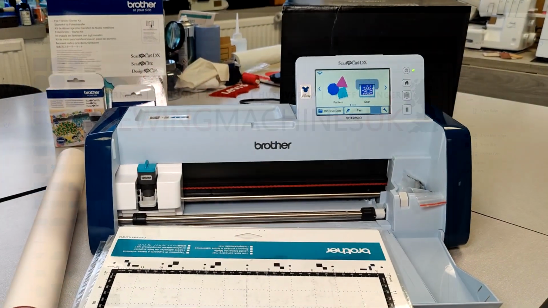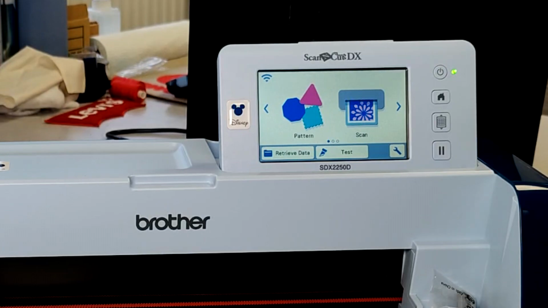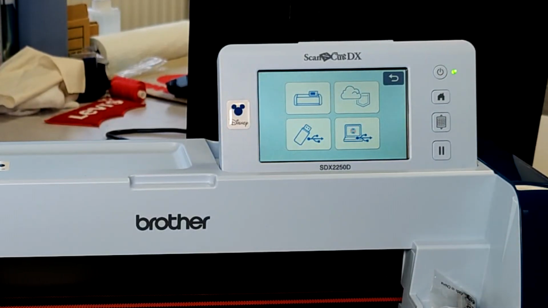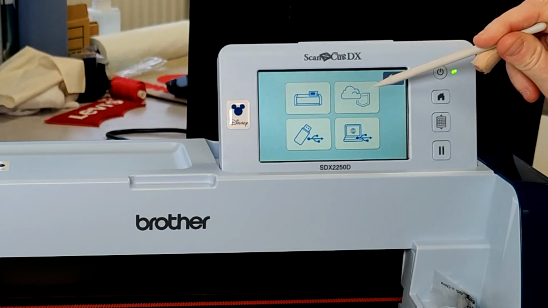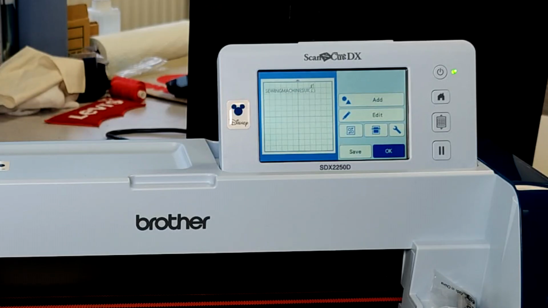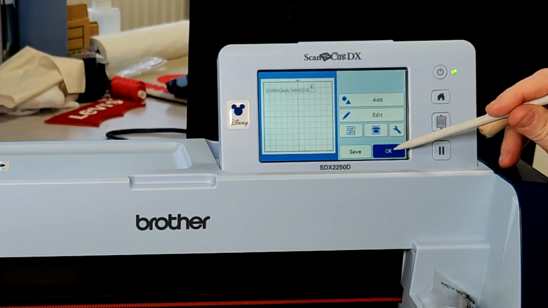So I'm going to retrieve the data that I've just sent from Canvas Workspace. To do that, you just press this button here that says Retrieve Data. Then you want to press the little cloud icon at the top right. And there we go. The data has been retrieved. It's ready to cut.